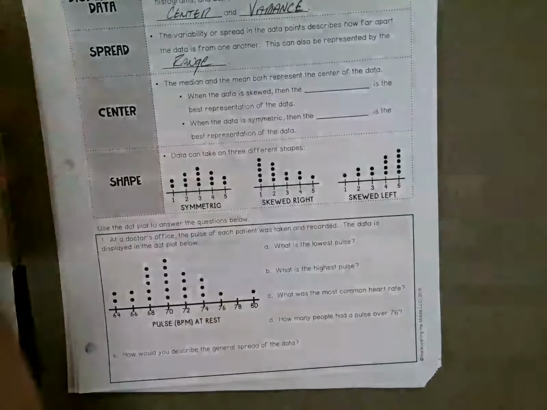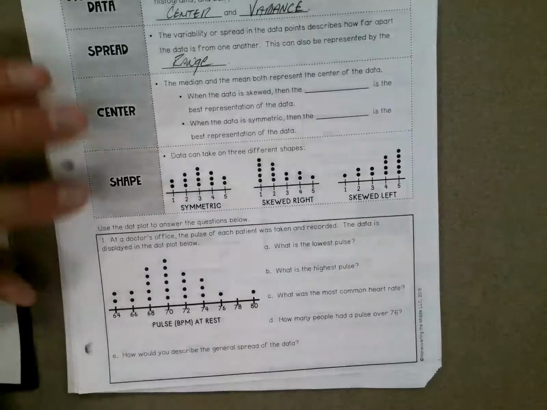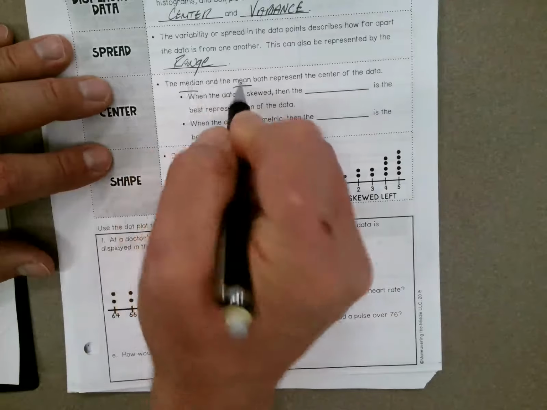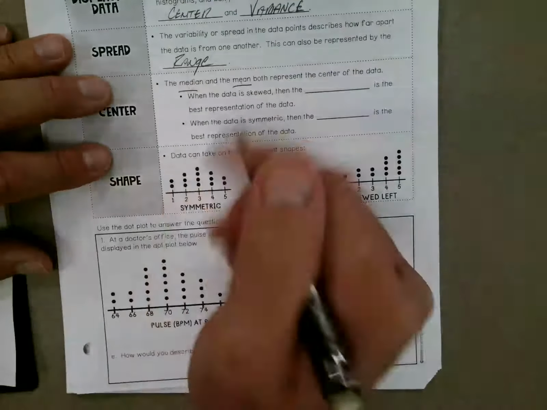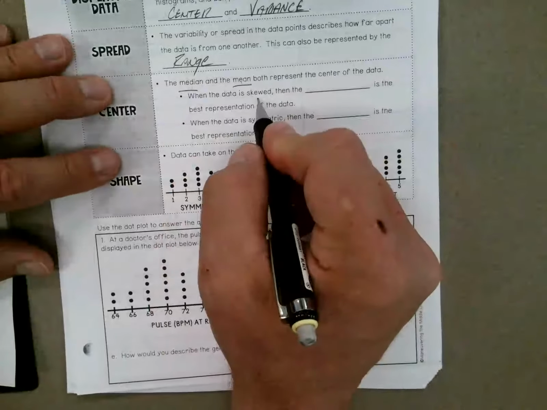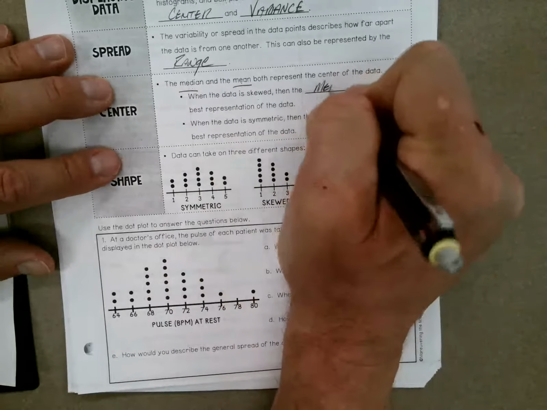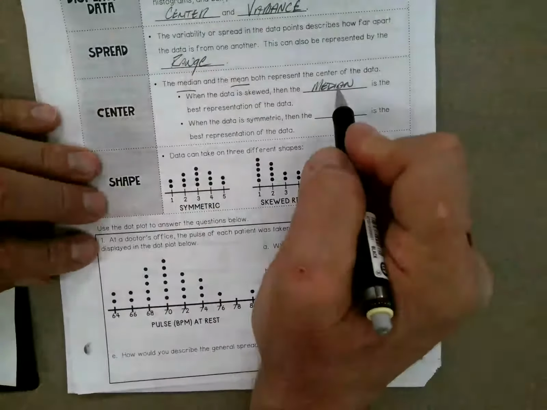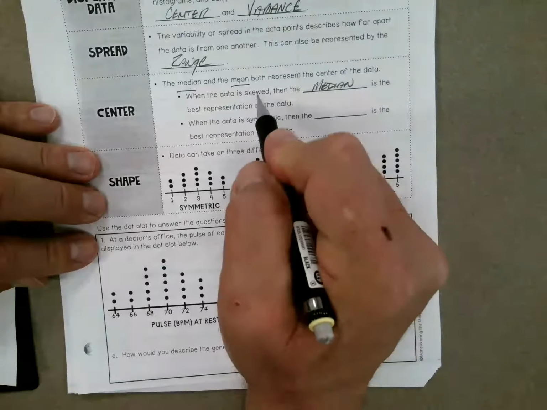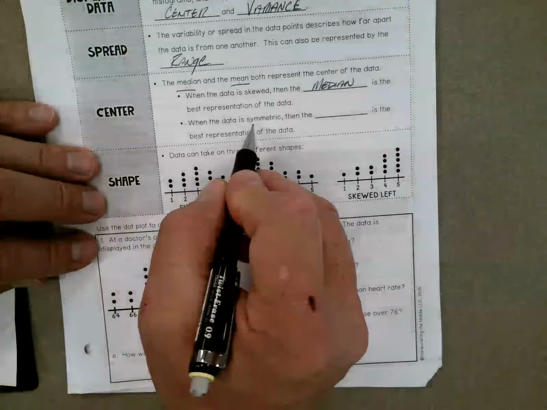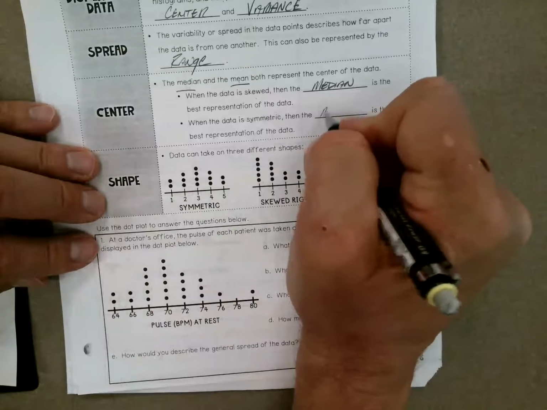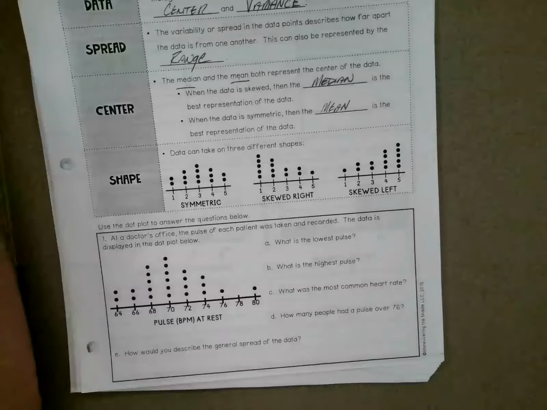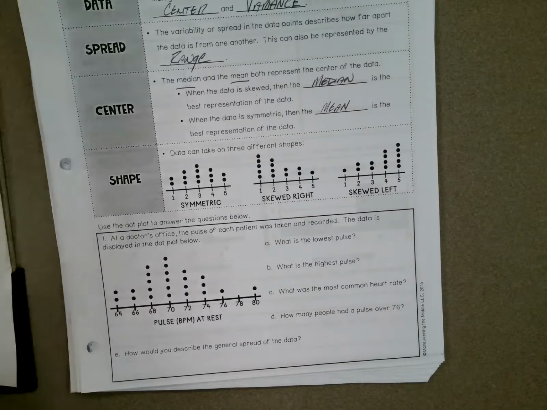The median and the mean both represent the center of the data. This is important. The median is when you find the middle number. The mean is when you add them up and divide by the total number in the set. When the data is skewed, when it's not symmetrical, the median is the best representation of the data. When the data is symmetrical, then the mean is the best representation of the data. And skewed is defined down here.